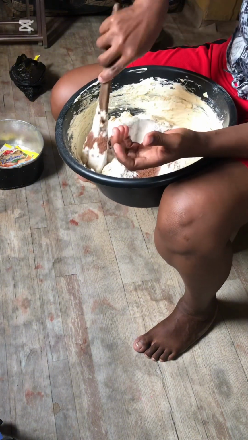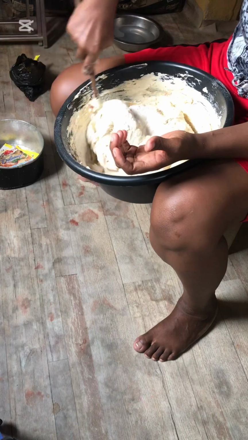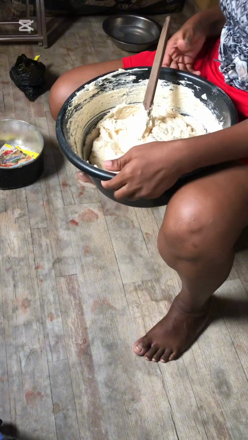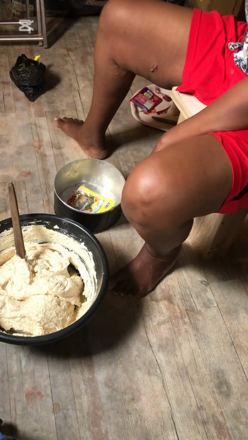After baking this cake, you understand what I'm saying? I need a brownie color, so I don't want a cake that will be plain. So I added it and turned it very well.